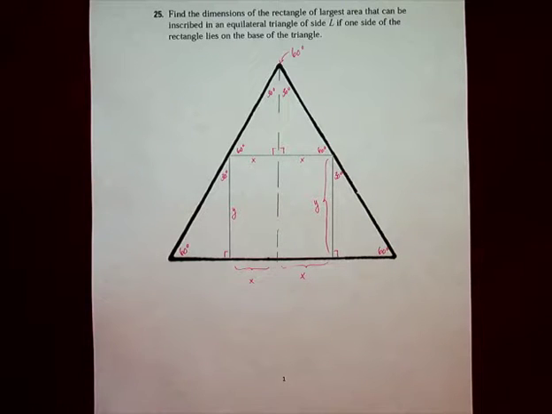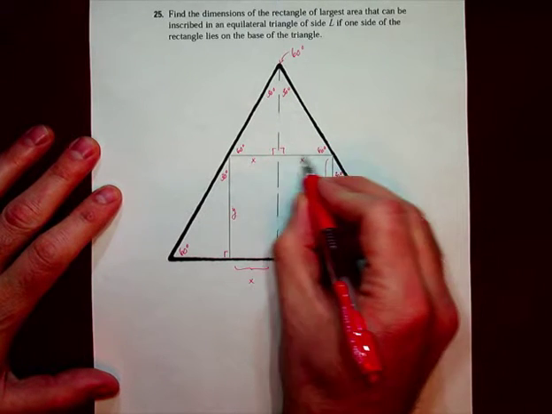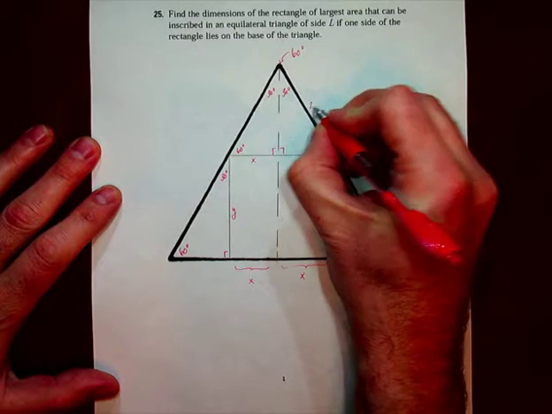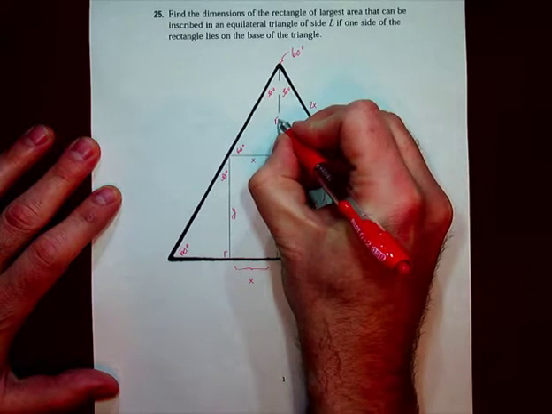Now 30, 60, 90 right triangles, if you remember, have those necessary relationships in terms of the magnitude of the sides, right? So when you have a 30, 60, 90 right triangle, if the short leg is 1, the longer leg is √3, and the hypotenuse is 2. Okay? Well, that means that if this right here is the shortest leg, this hypotenuse over here is 2x, and this length right here is √3x.